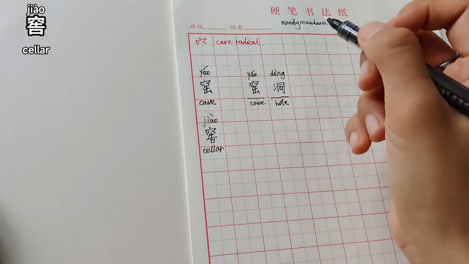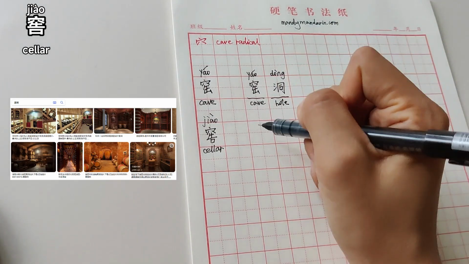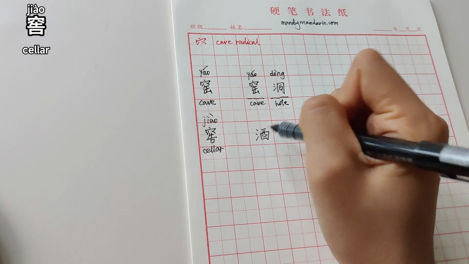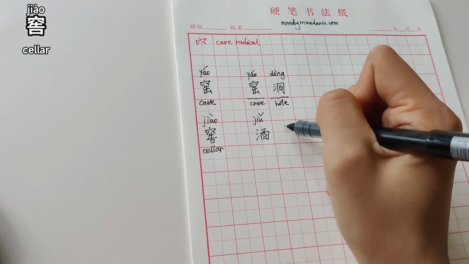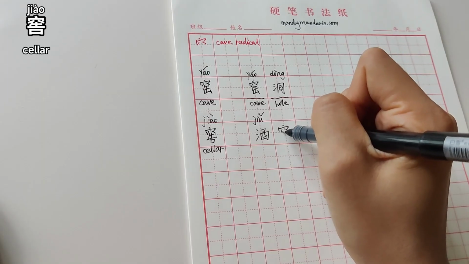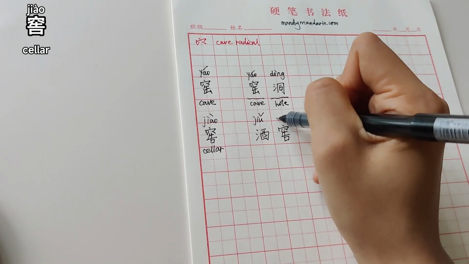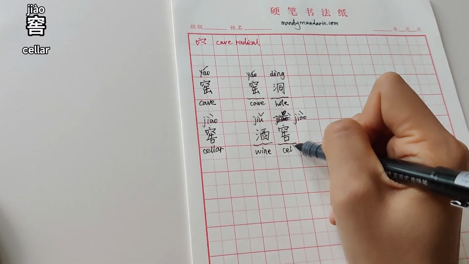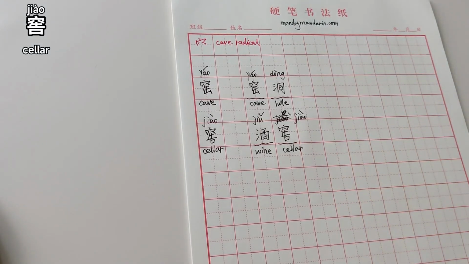Speaking of cellar, of course there's wine cellar, and we can say 酒窖, jiu jiao. See, 酒 means the wine, 窖 is the cellar. In the ancient time, a lot of wine cellars were built in caves because the temperature in there is stable, so it's perfect for storing wine. Okay, so yao and jiao are not very practical words, but it's good to learn about them.